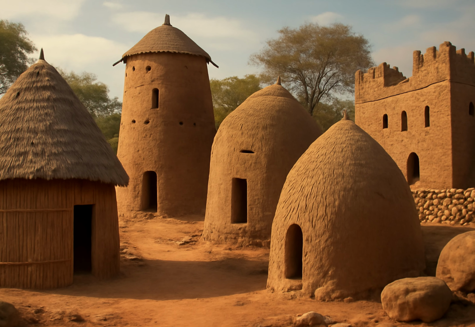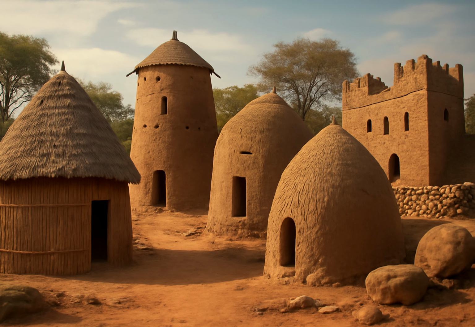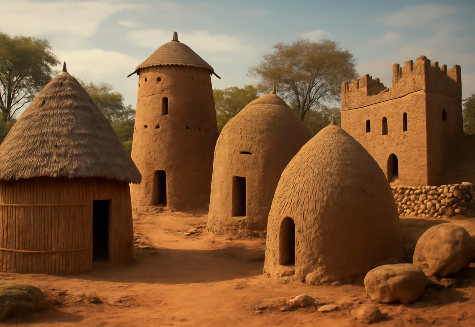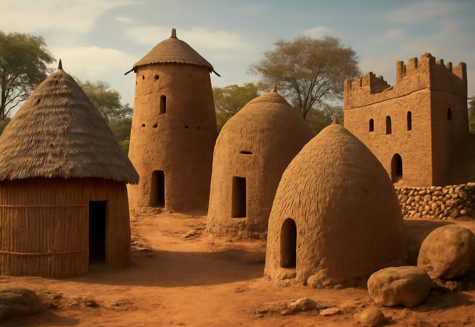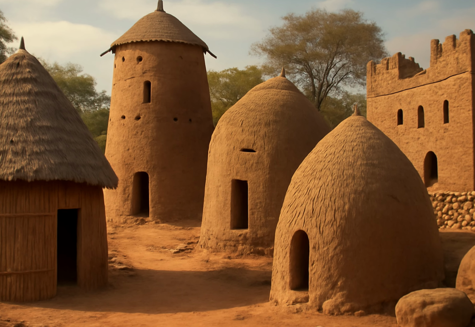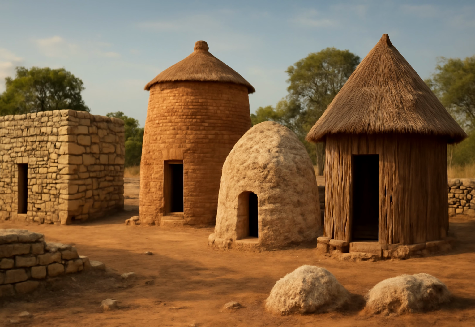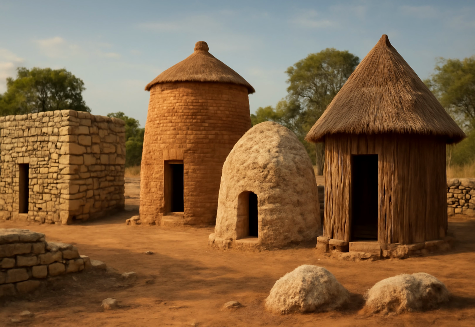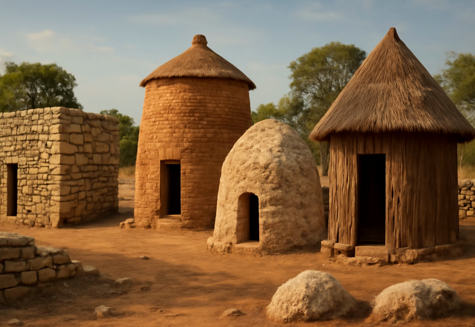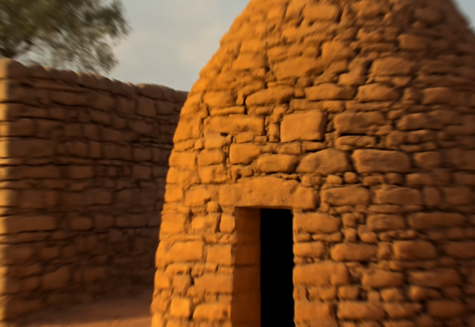Africa has a wide range of architectural styles developed over many centuries across different regions. These styles reflect the use of various natural materials found in each area. Common building materials included stone, mud bricks, coral, and wood. Builders selected materials based purely on availability and environmental suitability.